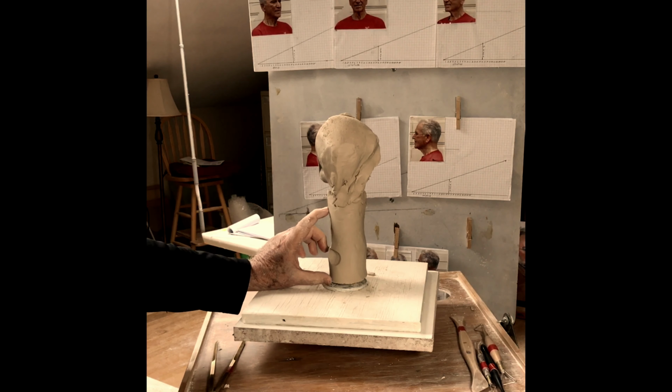Let's next locate the bottom of the nose. Again, using our reference point, the chin, we're going to measure from the bottom of the nose to the chin point.